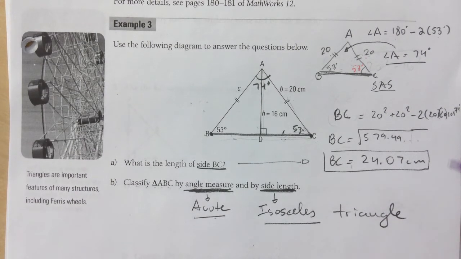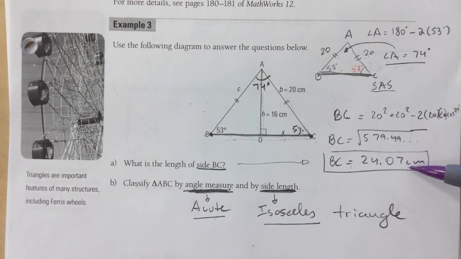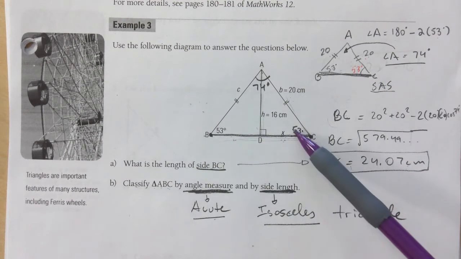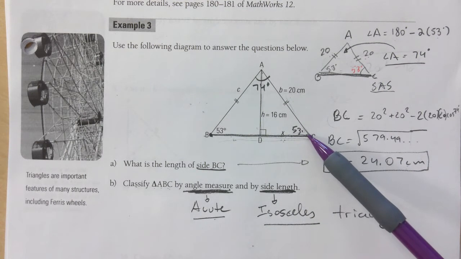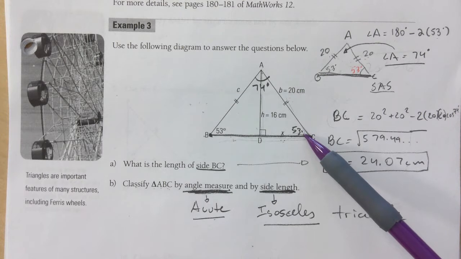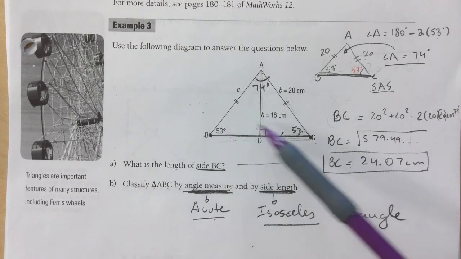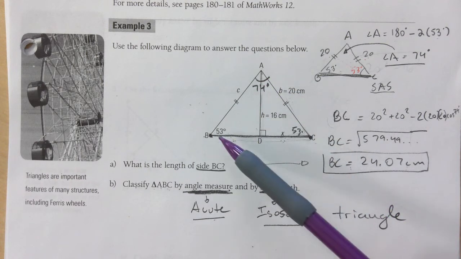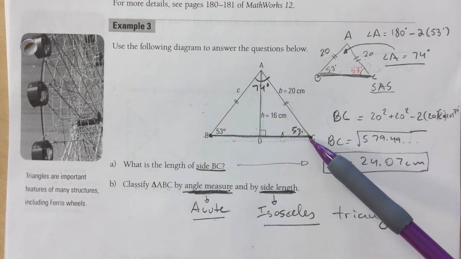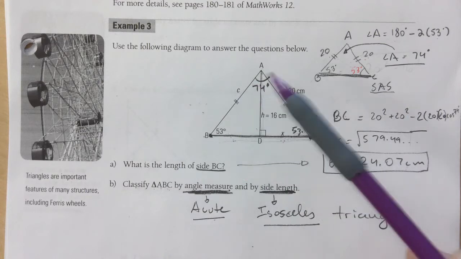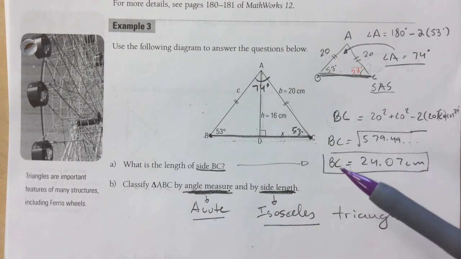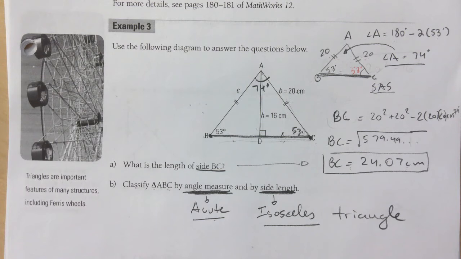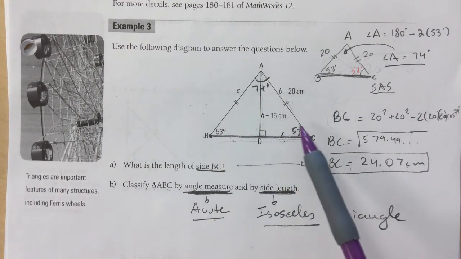And watch this though. Did you have to find the side length here to say that it's an isosceles? The answer is no. If this is 53 and that's 74, you know that this side length will be different. So there's not even an option of this being an equilateral triangle, because the only way for this to be an equilateral is if all three angles had been 60.